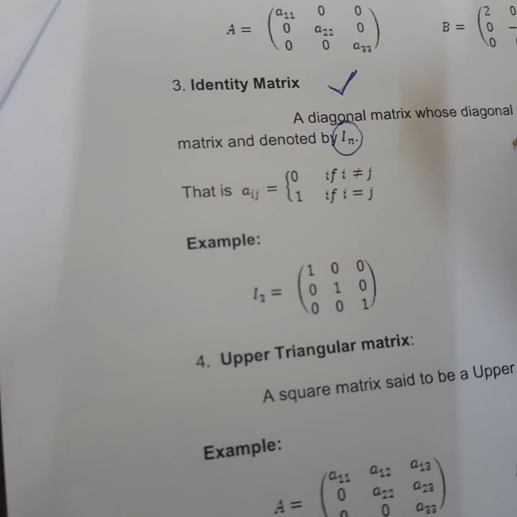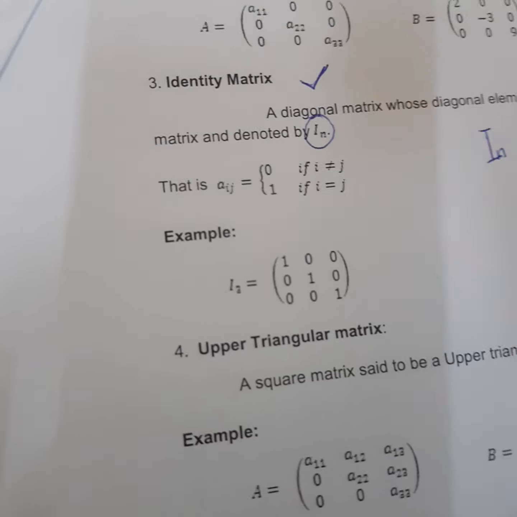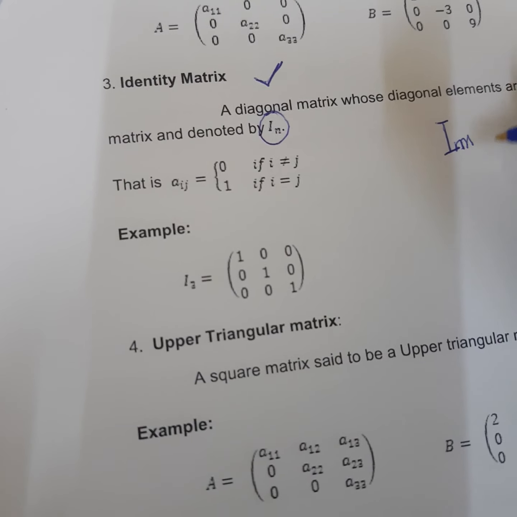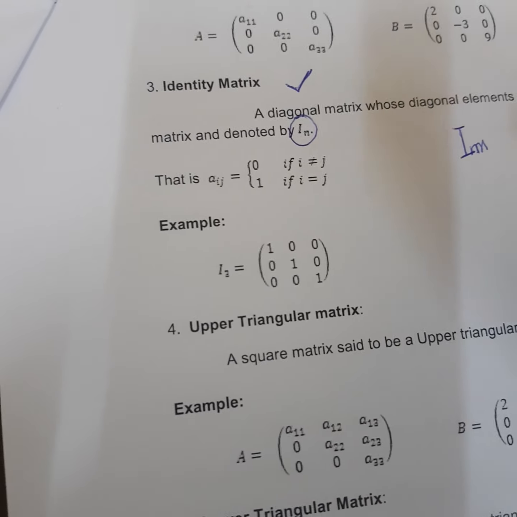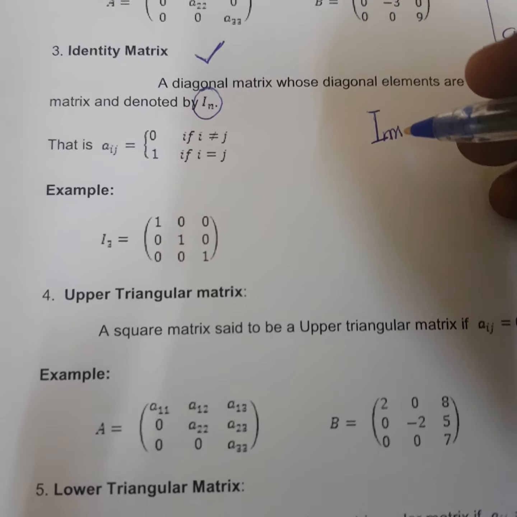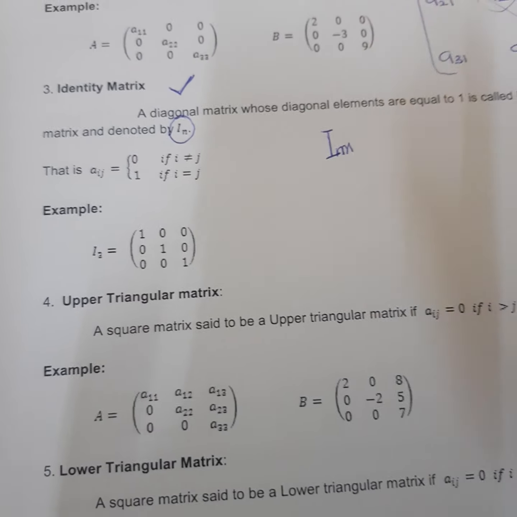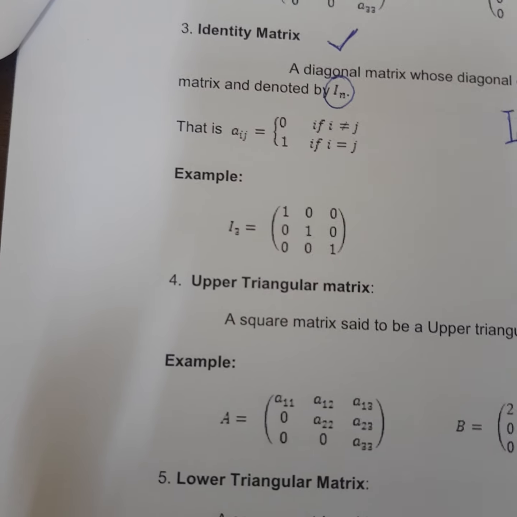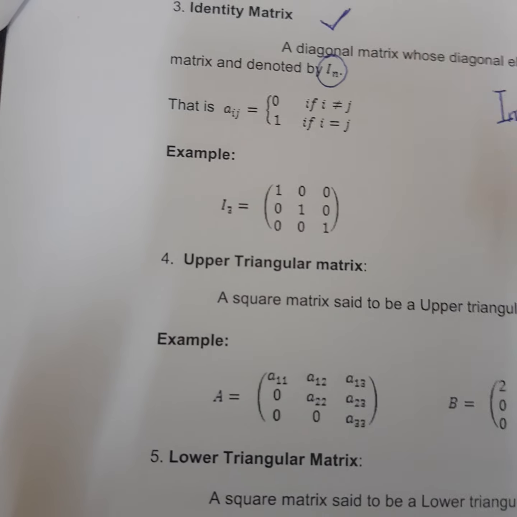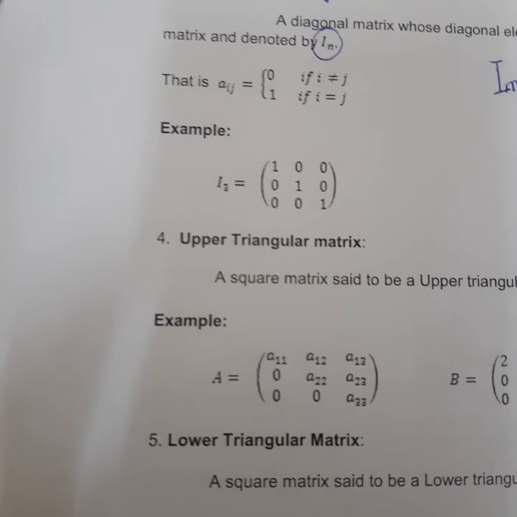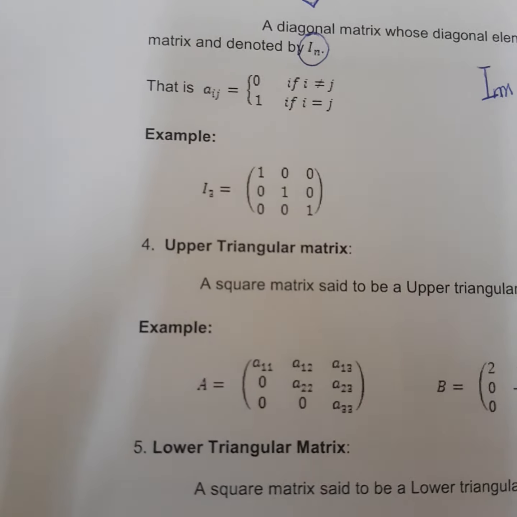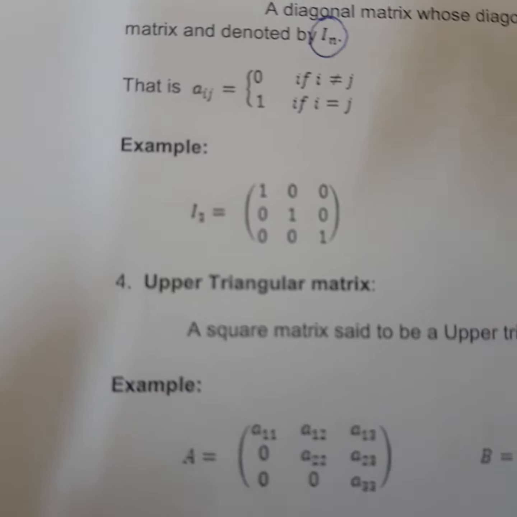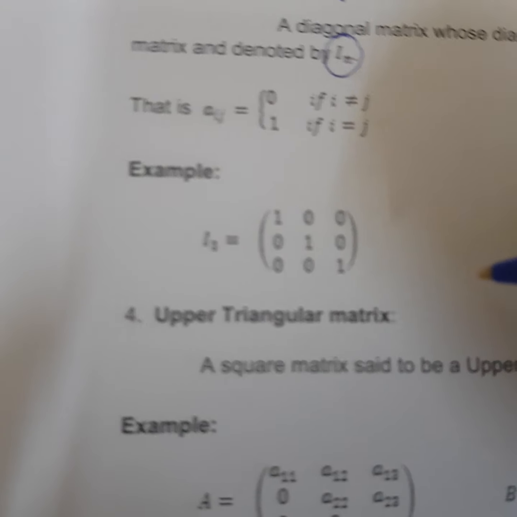So anywhere you see I, let's say I_m or I_n, if you see a capital I, it means that it's an identity matrix. And this is very simple, it's just from what we have learned that we've stepped forward. Now they are saying that the diagonals are all 1. So this is an example of the identity matrix.